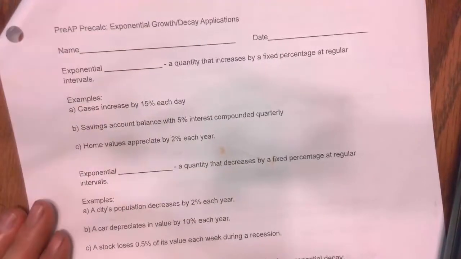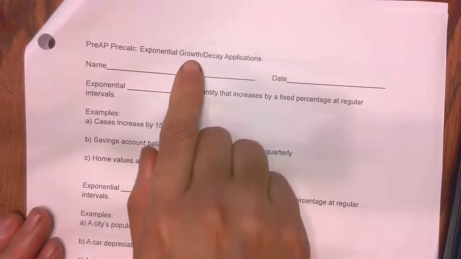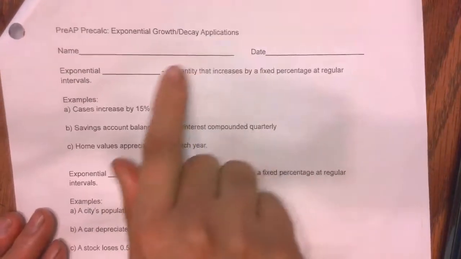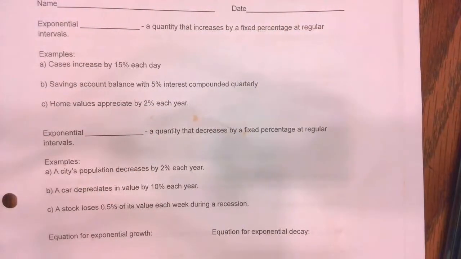Right, I need you to go to the second to the last page where it says pre-calc exponential growth and decay application. So today is about the application. There's going to be a situation, there are numbers, you have to figure out what that means and then find out what the question's asking me to find, okay?